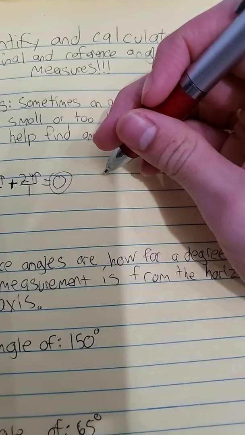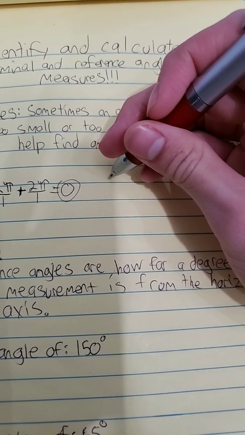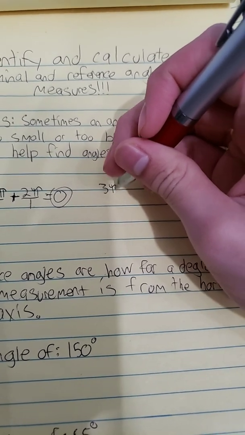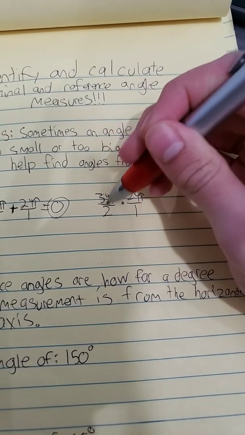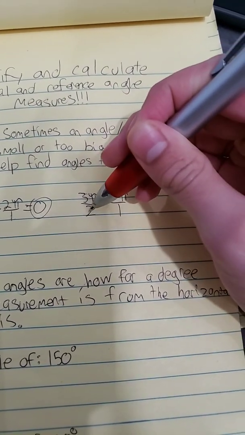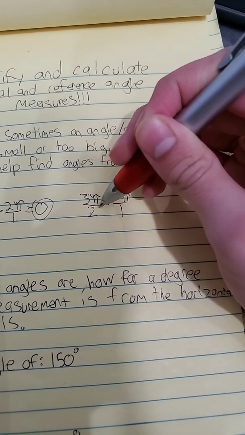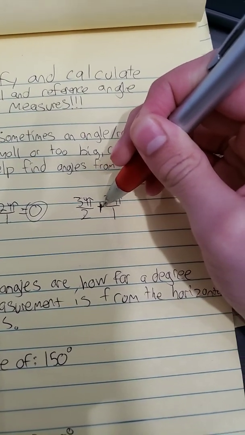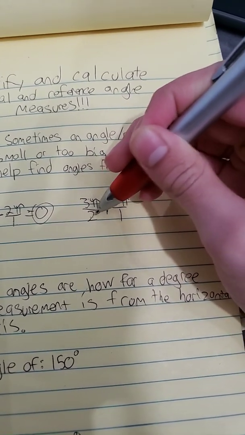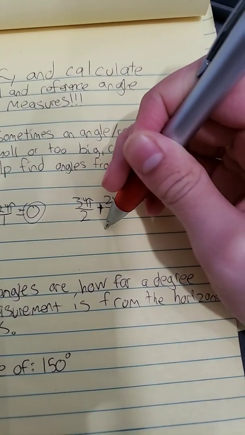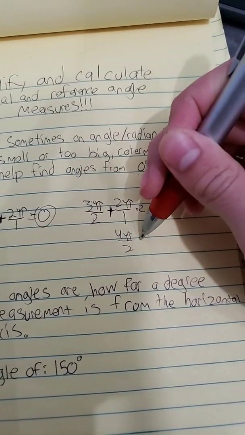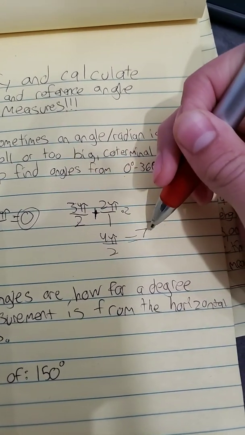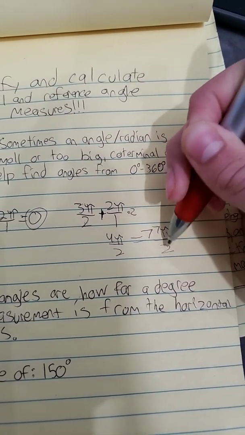So let's show you an example where it wouldn't work out as easy. Let's see. 3 pi over 2 plus 2 pi over 1. As you can see, denominators aren't the same. So to get the denominators the same, you have to times this side by 2 to get this denominator. So you get 4 pi over 2. So the answer would be 3 plus 4, 7 pi over 2. Bingo.